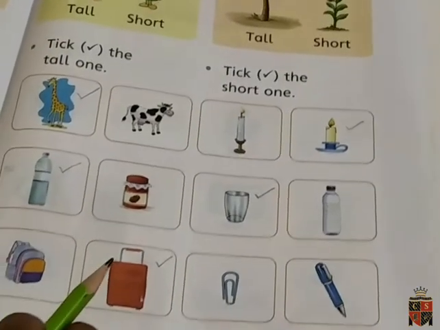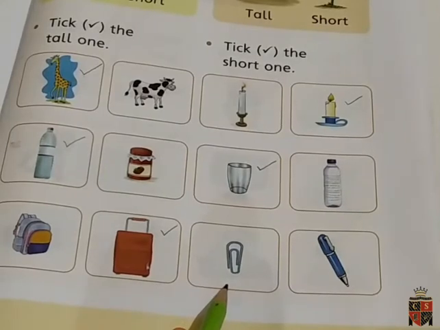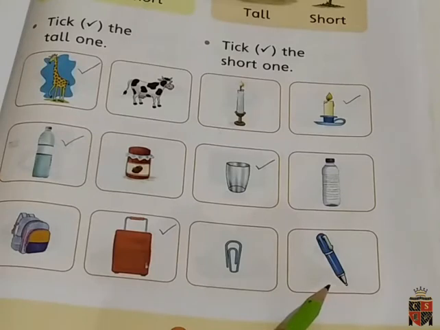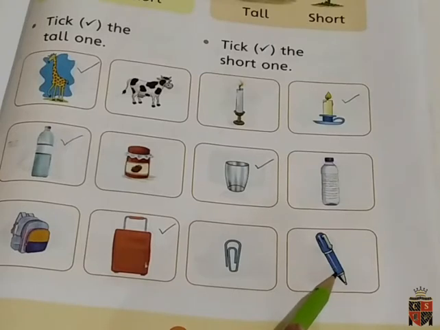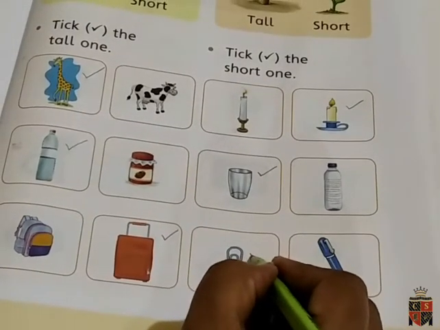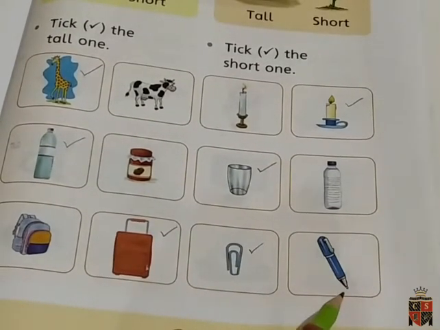Okay, now in this picture you can see a paper clip pen and a pen. Now you will compare them by their heights. The pen looks tall compared to the paper clip pen, which is short. So here we have to take the paper clip pen because it's shorter than the pen.